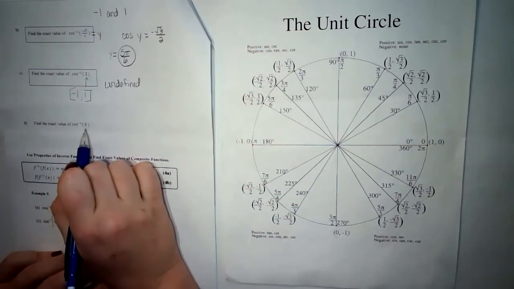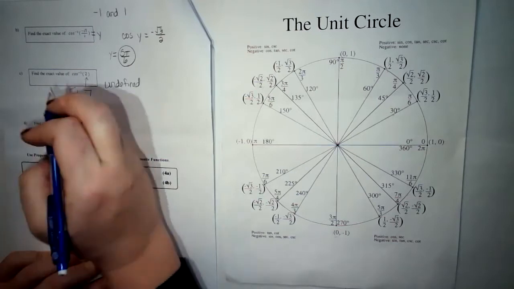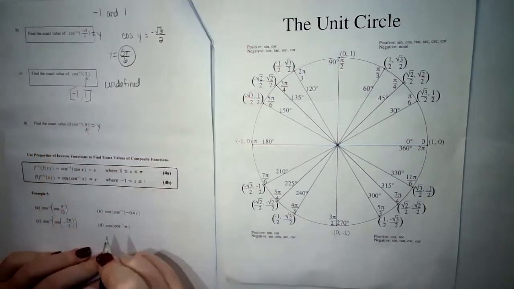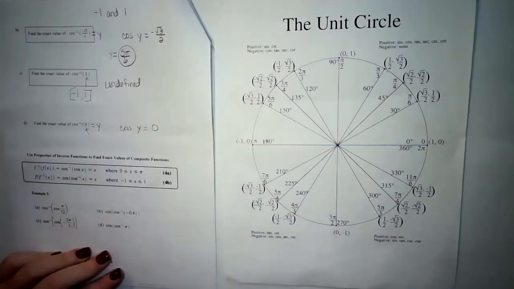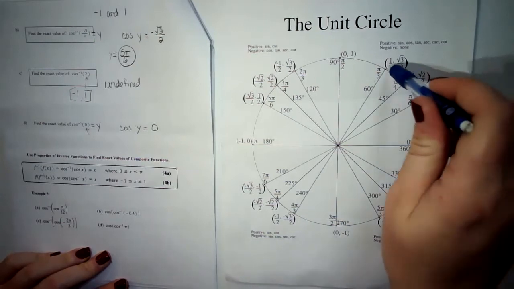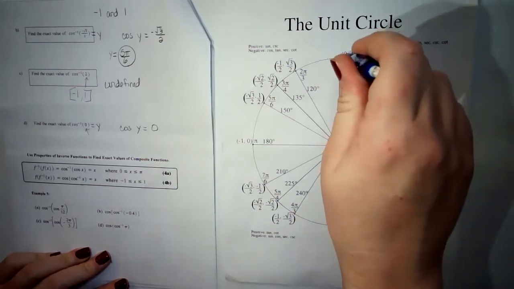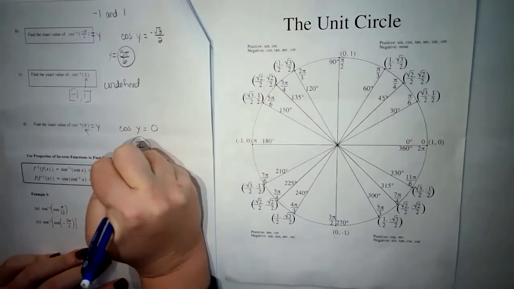All right, come down to the next one, 0. That's in our domain. It's between -1 and 1. So if we want to, we can rewrite it. Just set it equal to y. Take the inverse off, flip those 2 values. Cosine is x. So we're coming here looking for x. There we go. Our answer is going to be pi over 2.